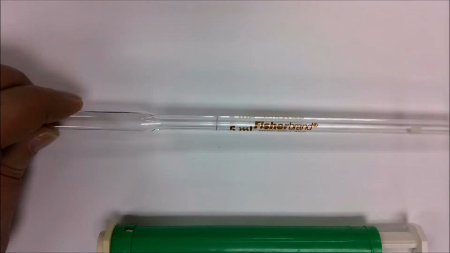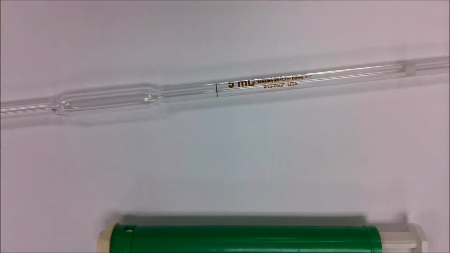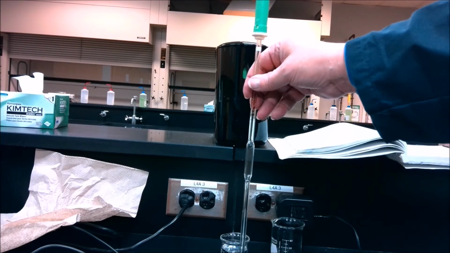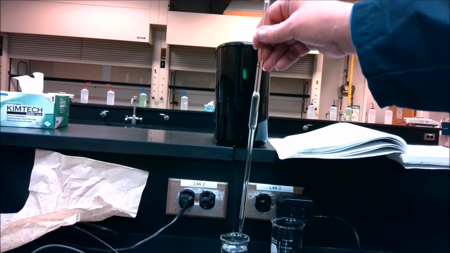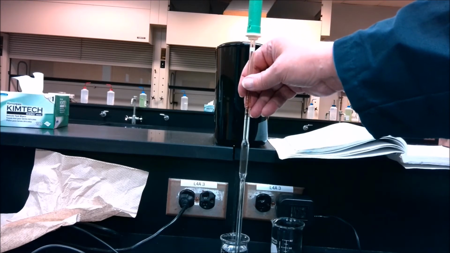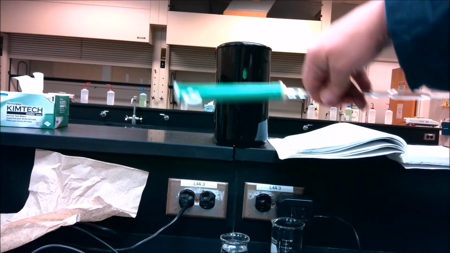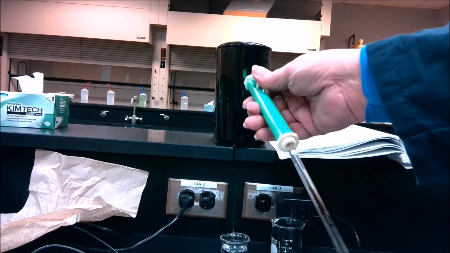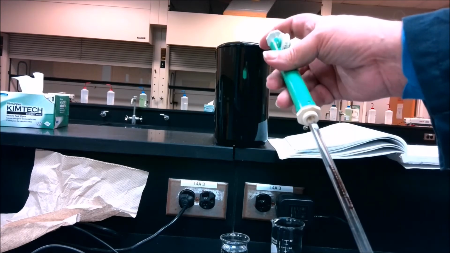So let's go ahead and take a look at using this pipette. Let me reset things. I'm going to demonstrate how to use the pipette. Because of the angle and distance of my camera, I wasn't able to quite get the little wheel at the top in there, but this thumb wheel is what I'm going to be rolling down to suck the liquid up.